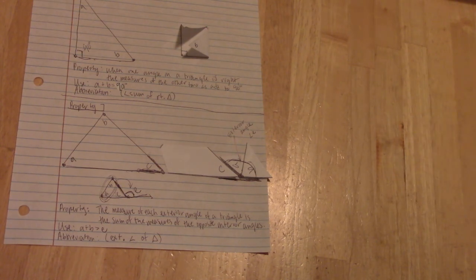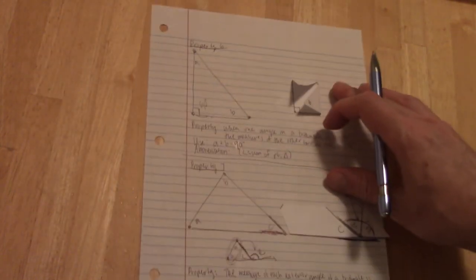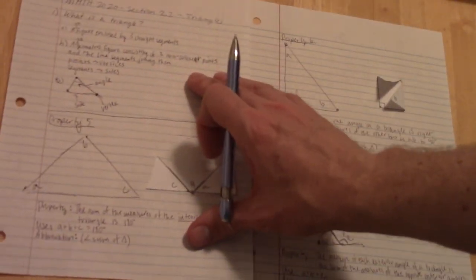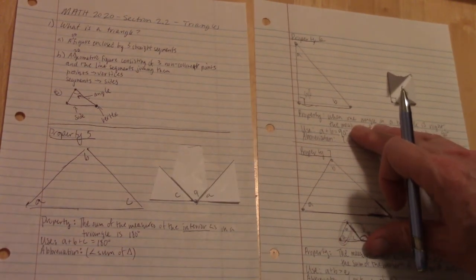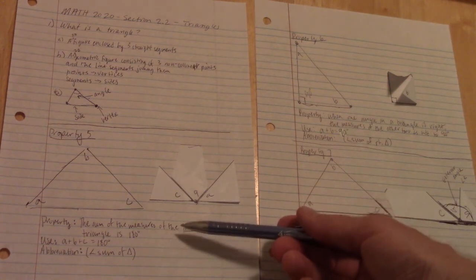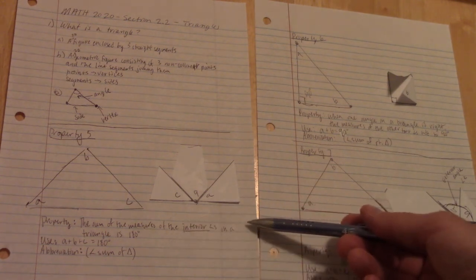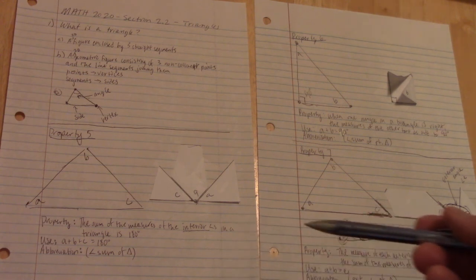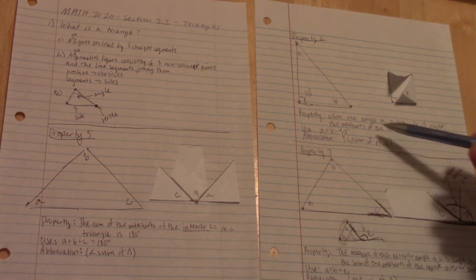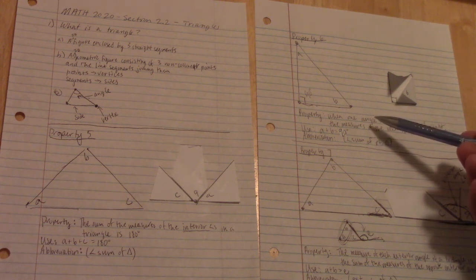And in recap, I'm going to pull this paper down. We've discovered three new properties. The first one is the sum of the measures of the interior angles of a triangle add to 180. So all the angles in a triangle add to 180. The next one, the angles in a right triangle, the two angles add to 90 degrees.